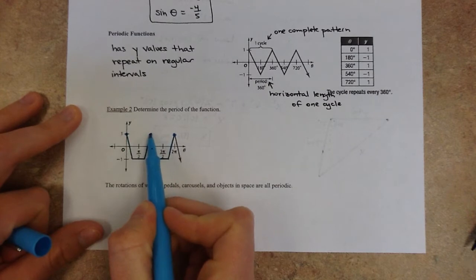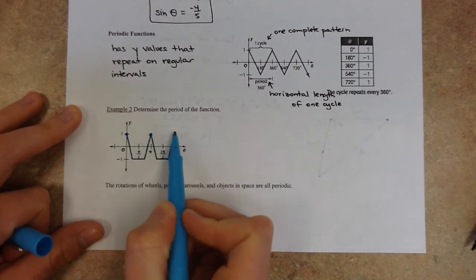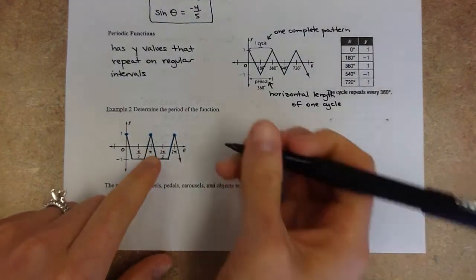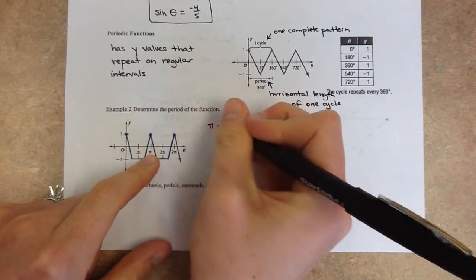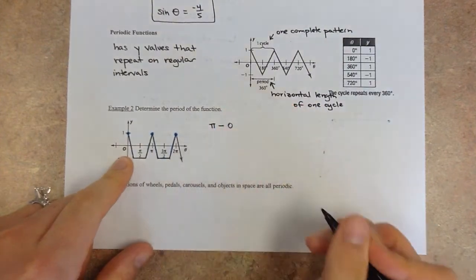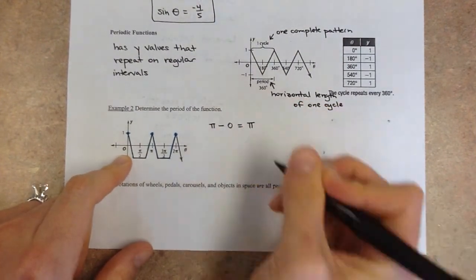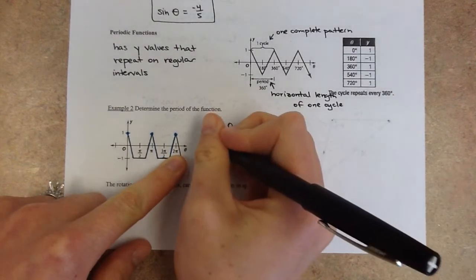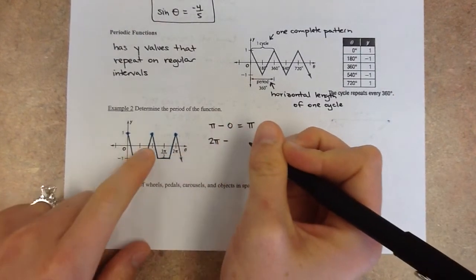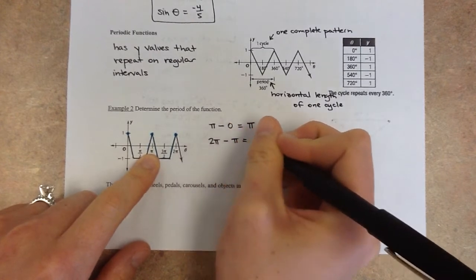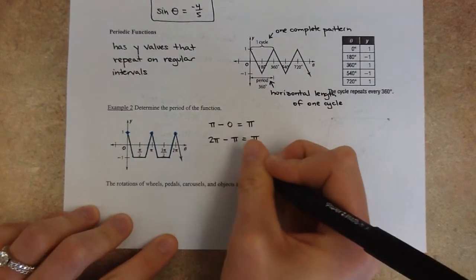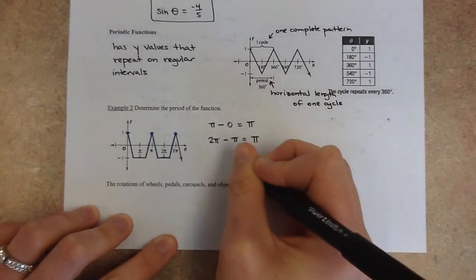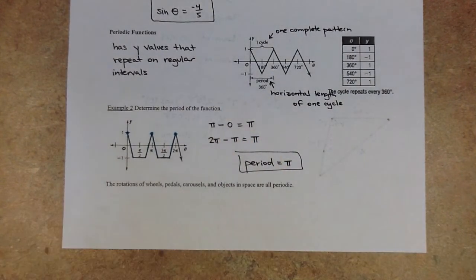So from here to here, that's the length of a cycle. From here to here, that's the length of another cycle. So technically what you're doing is you're taking the end of a cycle and then subtracting the beginning of a cycle. And so what we came up with here was pi. We could also use this cycle from here to here. The end of the cycle is 2 pi minus the beginning of the cycle. It started at pi. So again, that is a length of pi. So the period of this particular function is equal to pi. That's what we were trying to find out with this question.